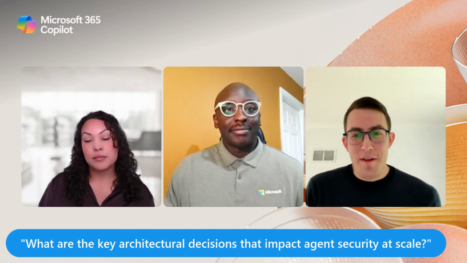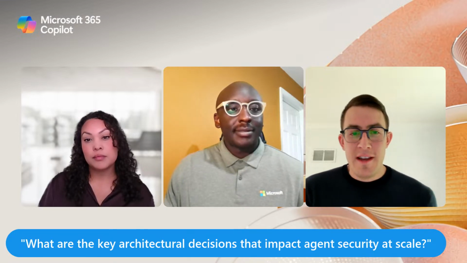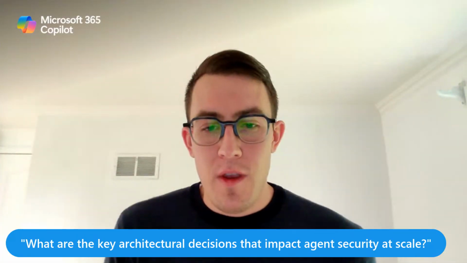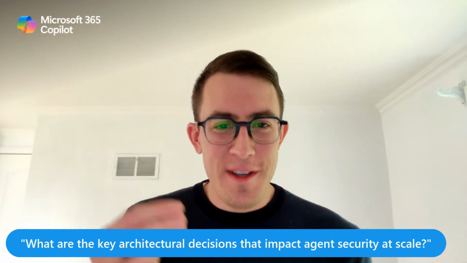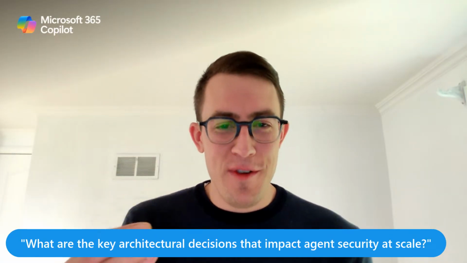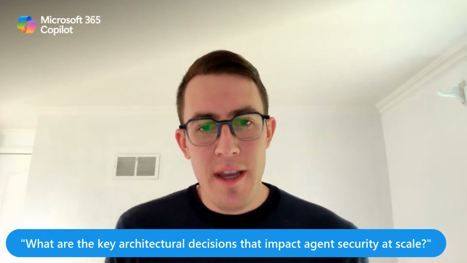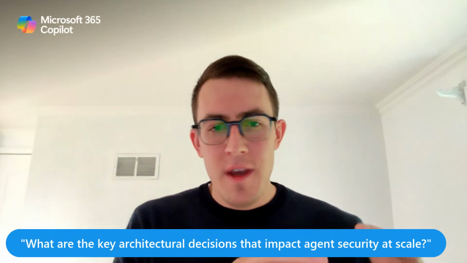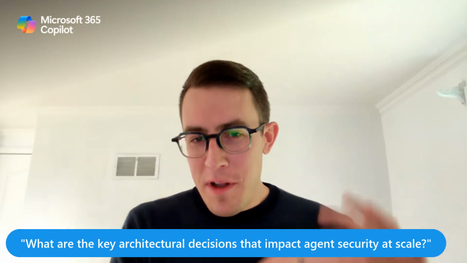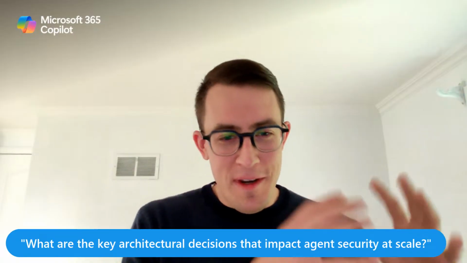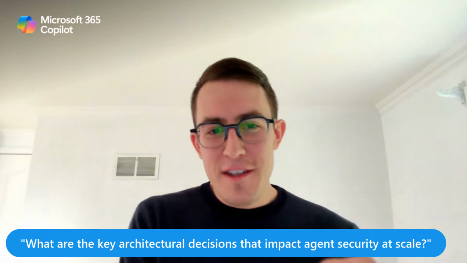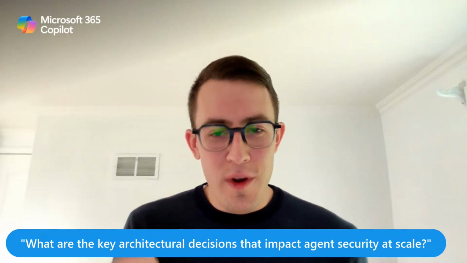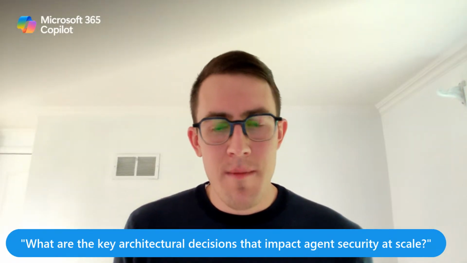I'll start with a more foundational question that everybody needs to ask themselves, which is, what do you want to build, right? What is the actual value that you're trying to get out of agents? And then based on that, you need to think about what is the setup. The appropriate setup and the key architectural decisions that build off that need to go back to the source of what is the value that you're trying to unlock.